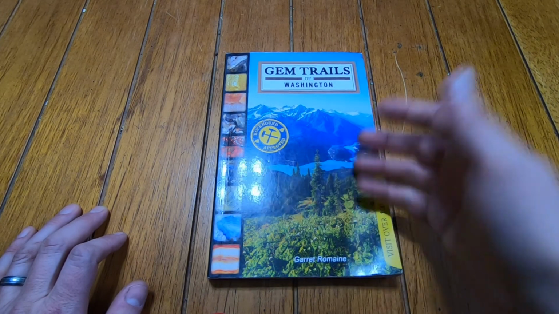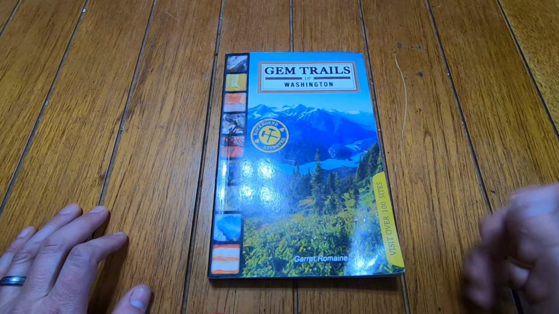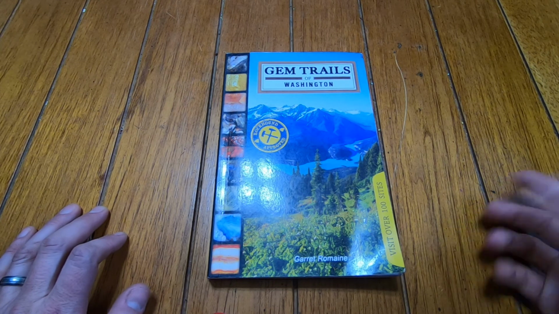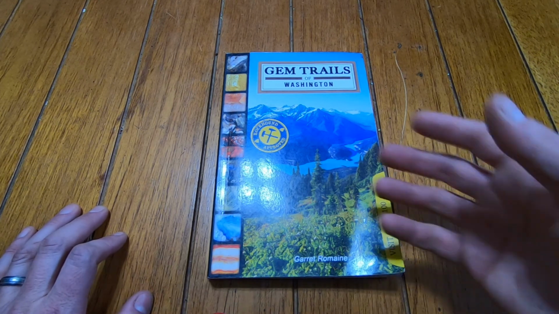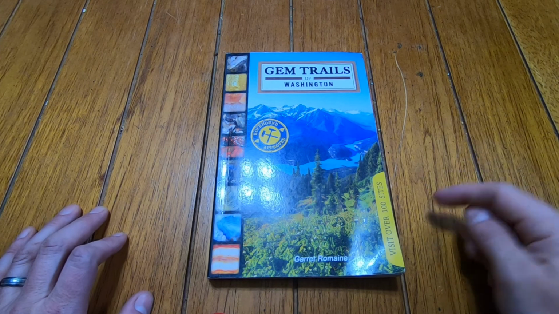So, this is Gem Trails of Washington. If you have Gem Trails of Washington, why don't you grab that book and you can kind of follow along with me, and we'll go through the process some, and then we're going to head out there.